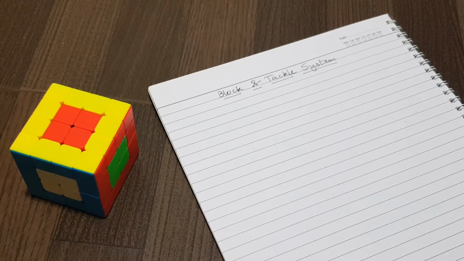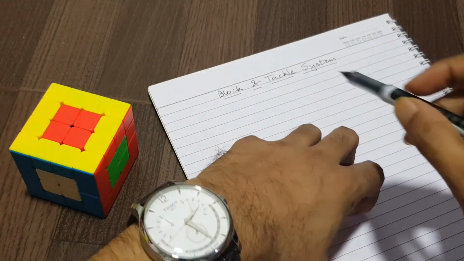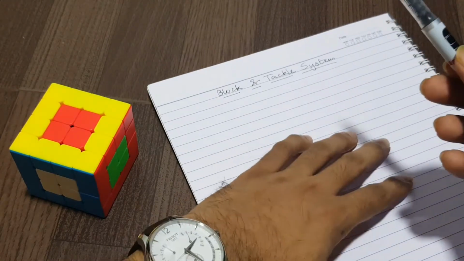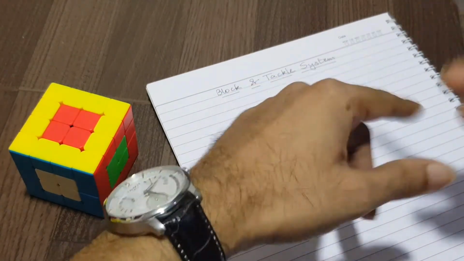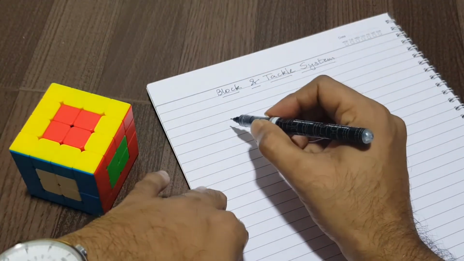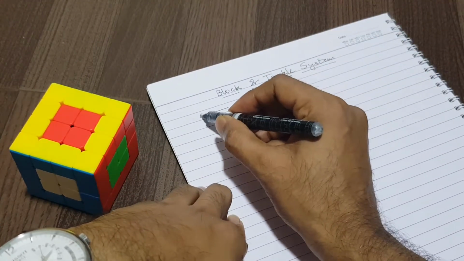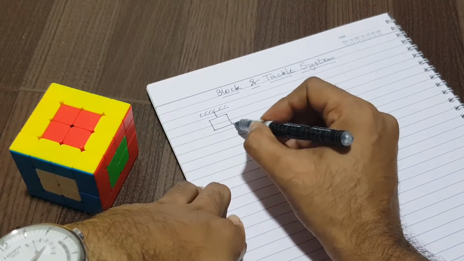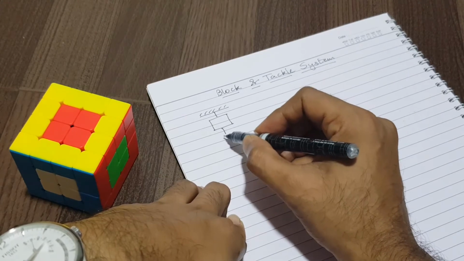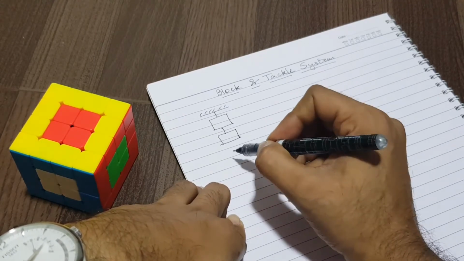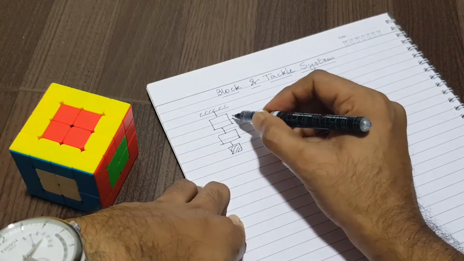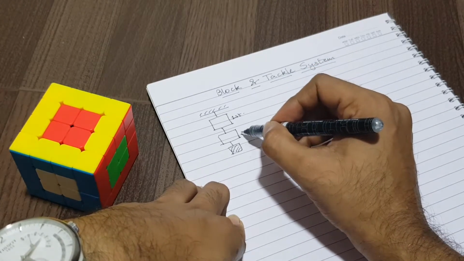and now we are going to understand the block and tackle system of pulleys. Alright, so block and tackle system is a kind of arrangement where you have pulleys in two blocks, somewhat like this. So, this is the first block, and this is the second block.